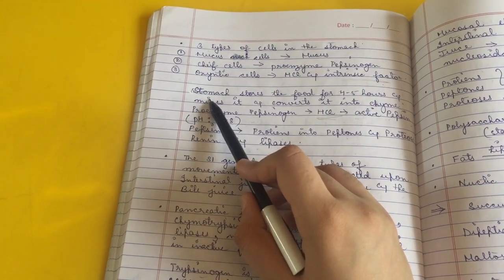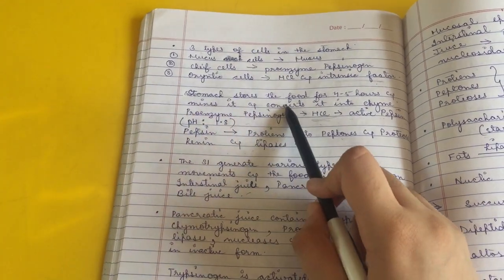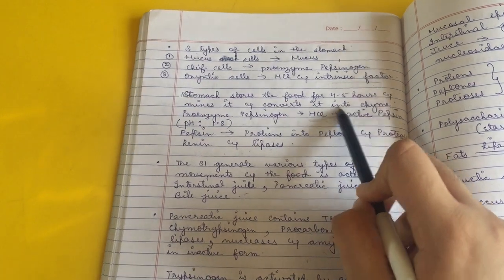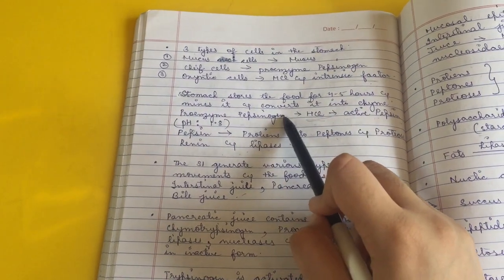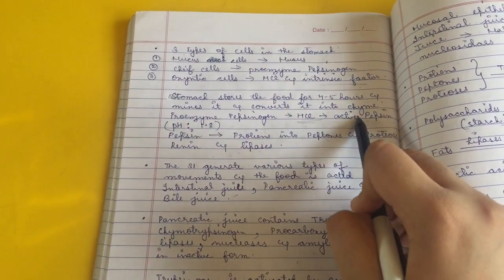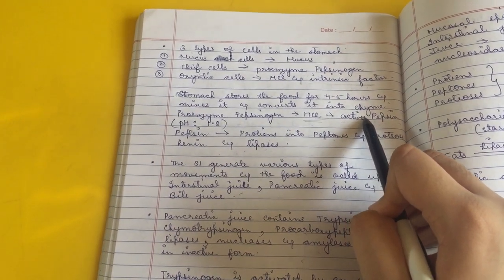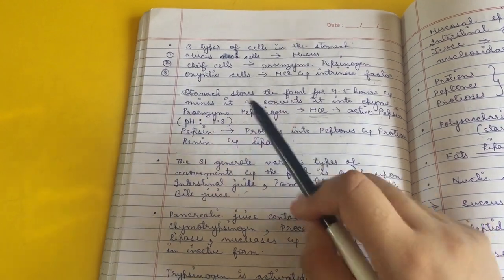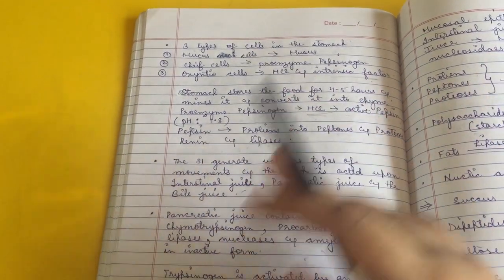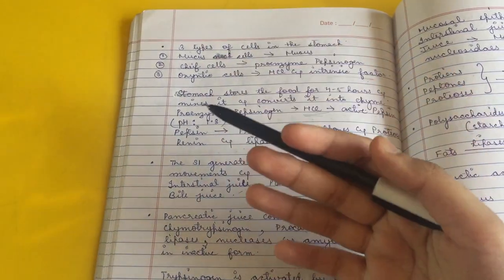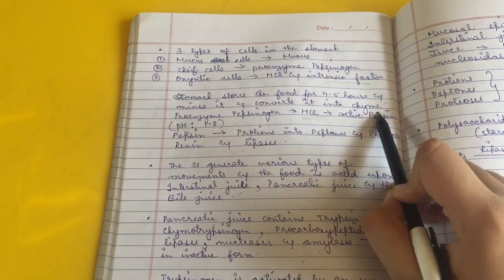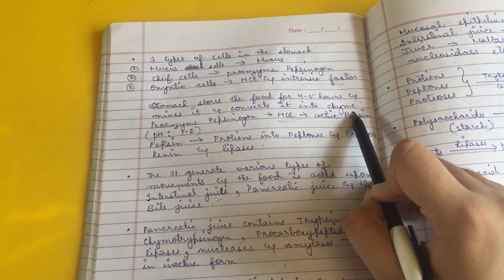Now the stomach basically stores the food for 4 to 5 hours, mixes it and converts it into chyme. What is this chyme? As the food was converted into bolus in the buccal cavity, the stomach mixes up the food with the gastric juice, processes it, and the final product we get is chyme.